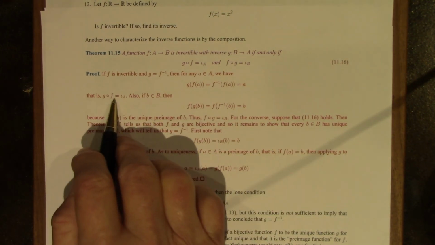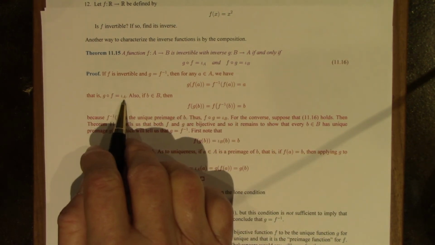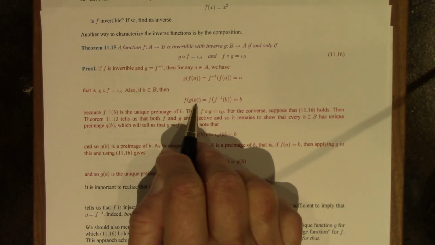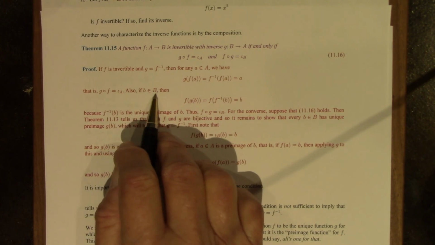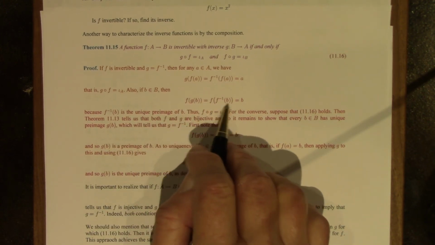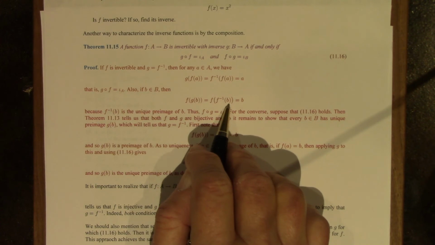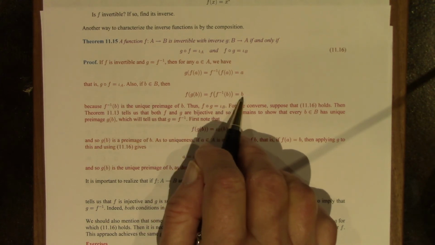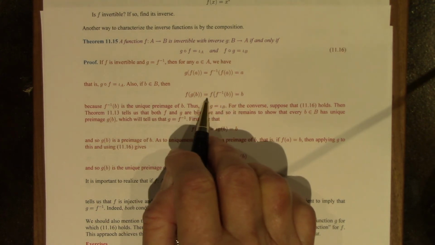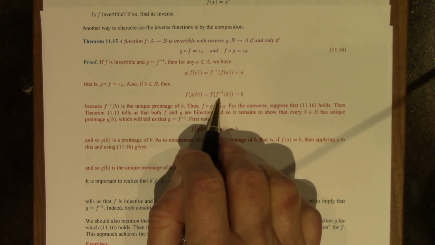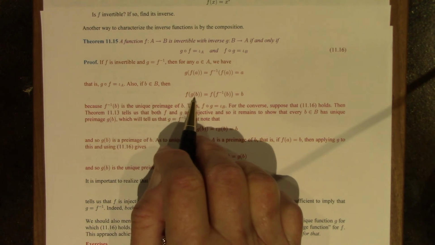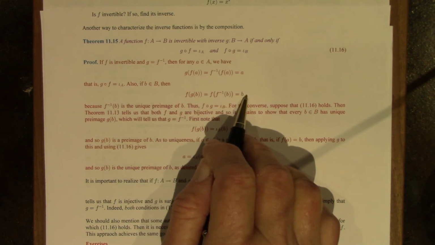So g circle f is the identity on A. The other way around, f of g of b, where little b is in capital B, is f of f inverse of b. And f inverse of b, as we know, is the unique preimage of b under f. So when we apply f to it, we get b. So f circle g is the identity on B.